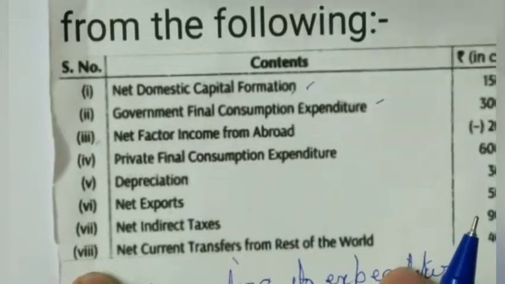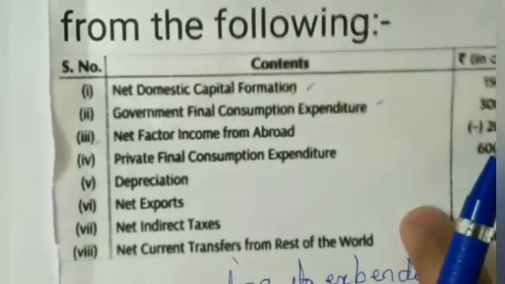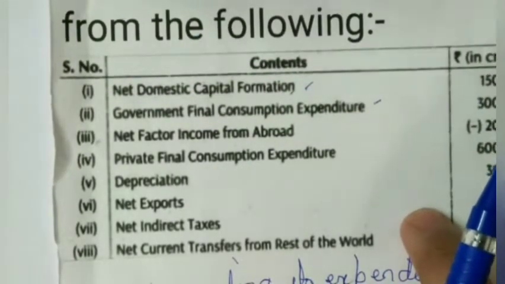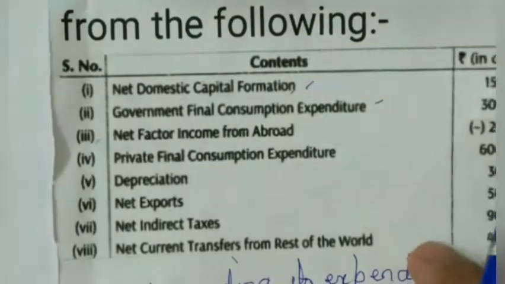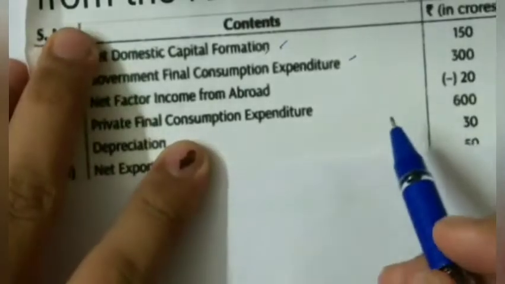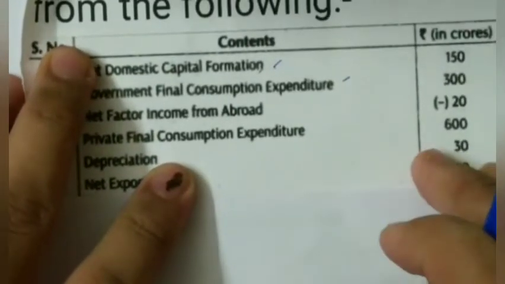Now let us take each and every figure one by one. Private final consumption expenditure is given as 600 crores, plus government final consumption expenditure. These expenditures will never be negative.